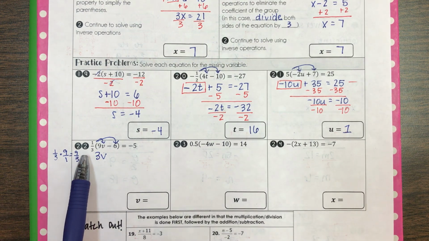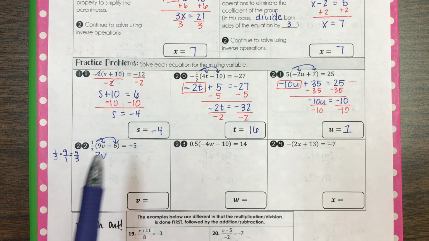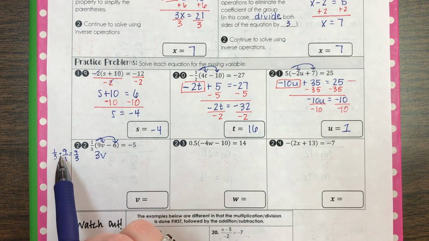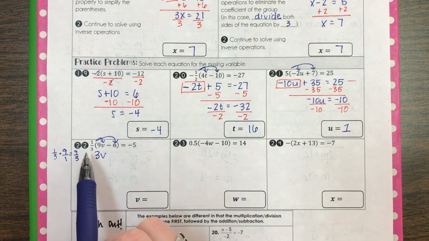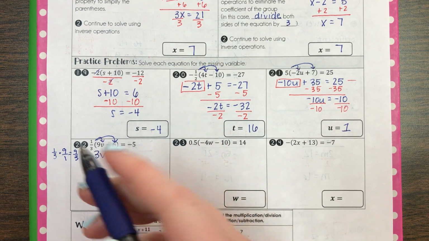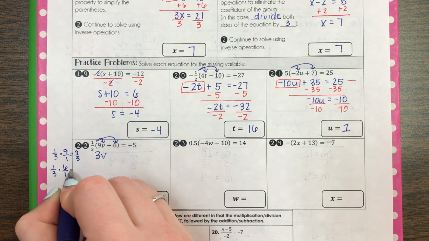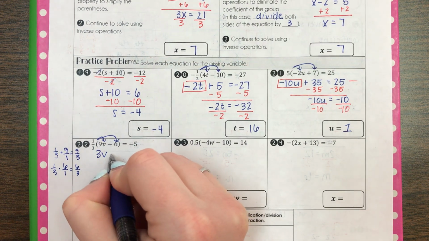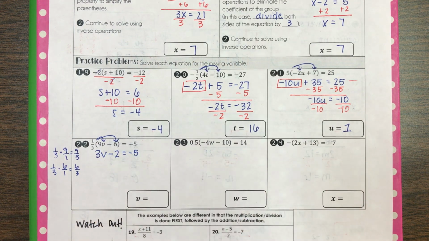All right, coming over here to 22, let's use option 1 again. So we're going to distribute this 1/3 to everything inside parentheses. So we do 1/3 times 9, which we can put 9 over 1. And so then we would get 9 over 3, which simplifies to 3v. Then we do the same thing, 1/3 times 6. We can put 6 over 1. So then we get 6 over 3, which is 2. So now we have 3v minus 2 equals negative 5.